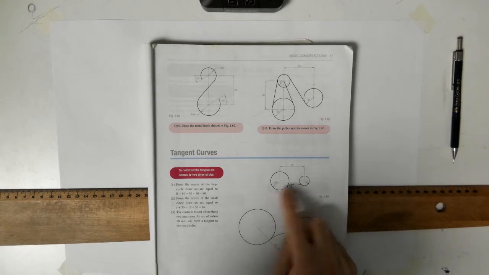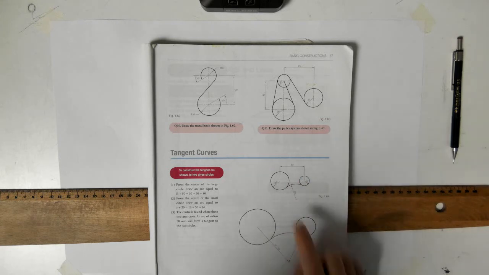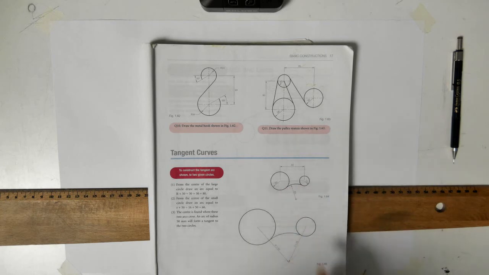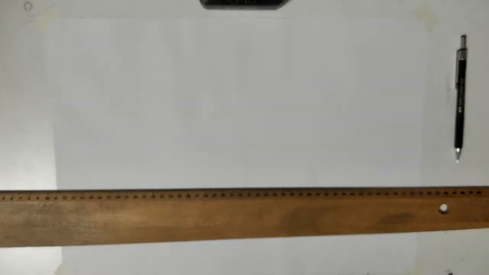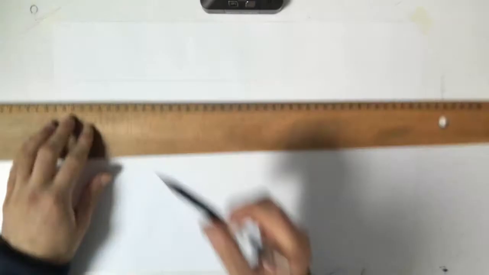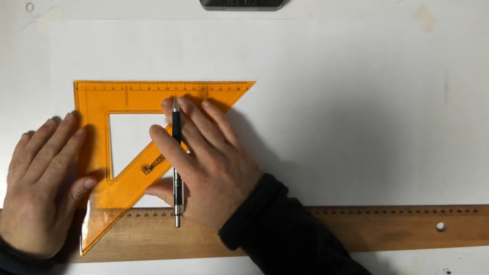So we have these two circles here, radius 30 and radius 16, and they're 80 mm apart. And then we want to draw an arc of radius 50 to touch off those two circles as a result. So the first thing I'm going to do is just draw a horizontal line across here and just mark out where my circles are going to go.